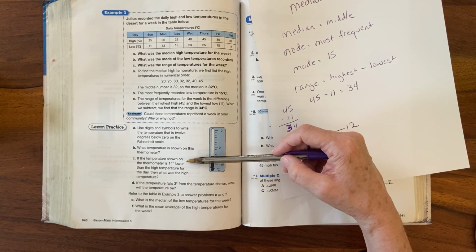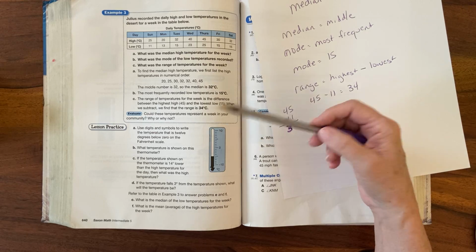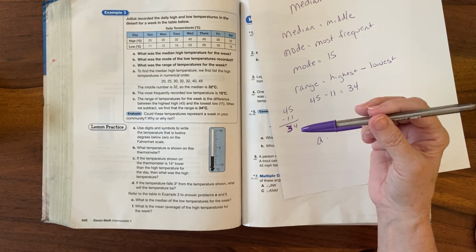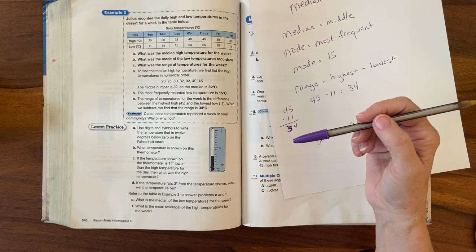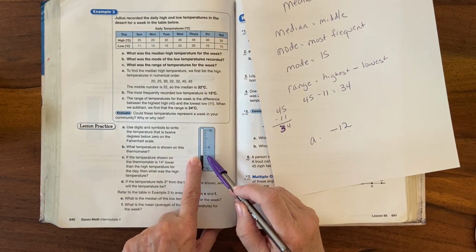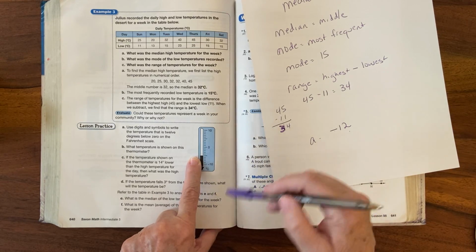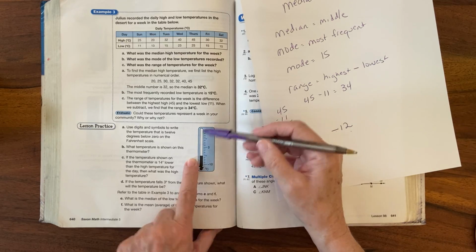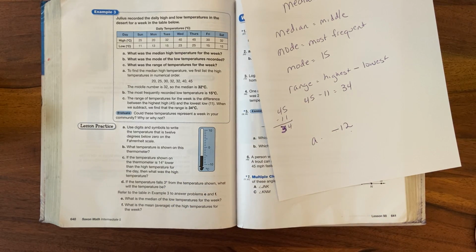If the temperature shown on the thermometer is 14 degrees lower than the high temperature for the day, what was the high temperature? Let's think that through. So if this is 14 degrees below whatever the high was, can I add 14 degrees to that to get the high temperature?